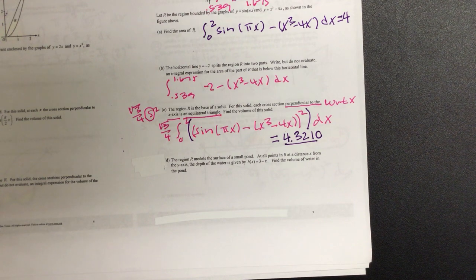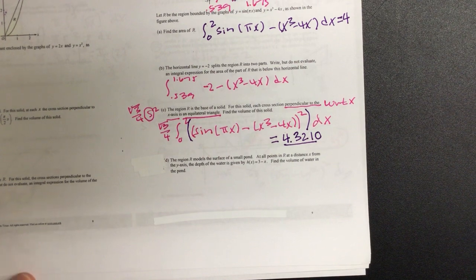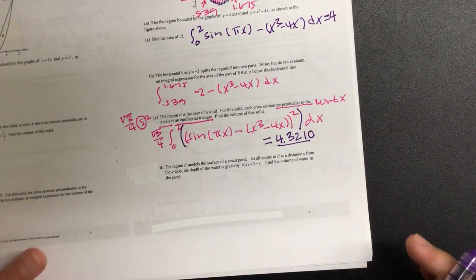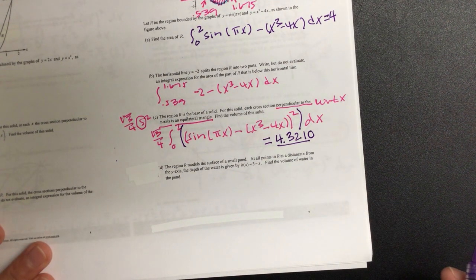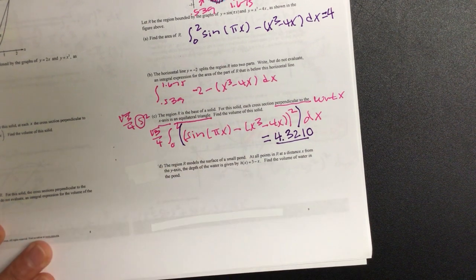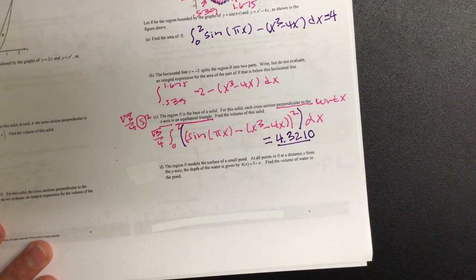Okay, Riley, let's read 13D. The region R models the surface of a small pond. At all points of R, a distance x from the y-axis, the depth of the water is given by h of x equals 3 minus x. Find the volume of water.